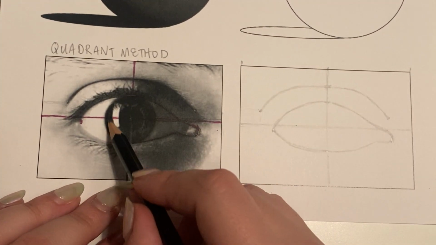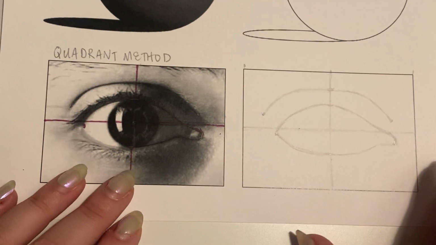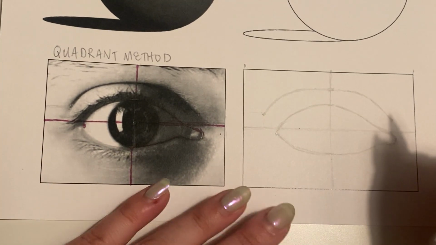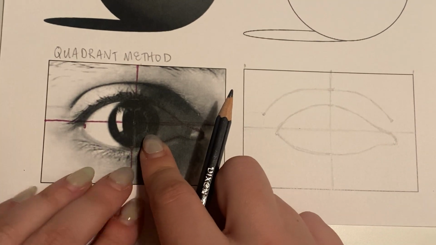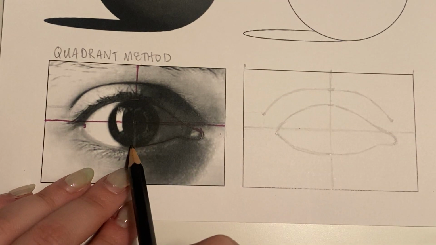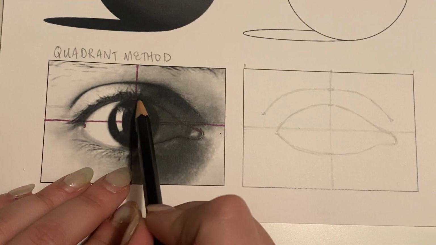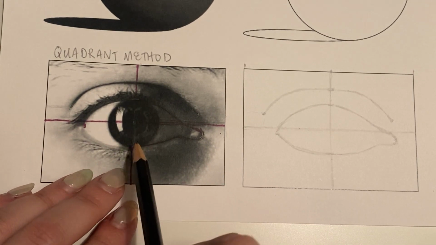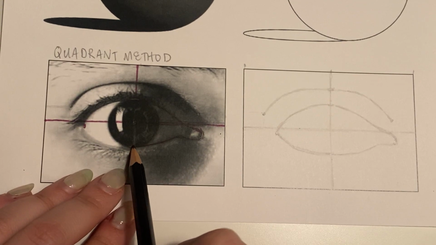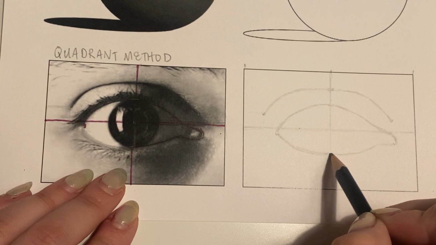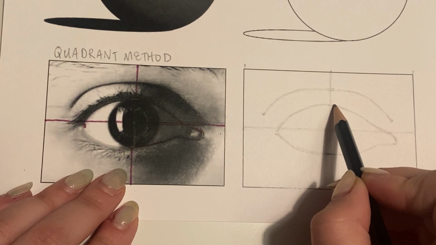So the iris is the colored part of your eye. The pupil is the dark black circle inside the colored part of your eye. So when we're drawing this, we need to notice a few things. We can notice that the iris, the bigger circle, goes all the way up to the top eyelid and all the way down to the bottom eyelid. So we know that our circle is going to start and come around to the bottom and then continue and go back up to the top.